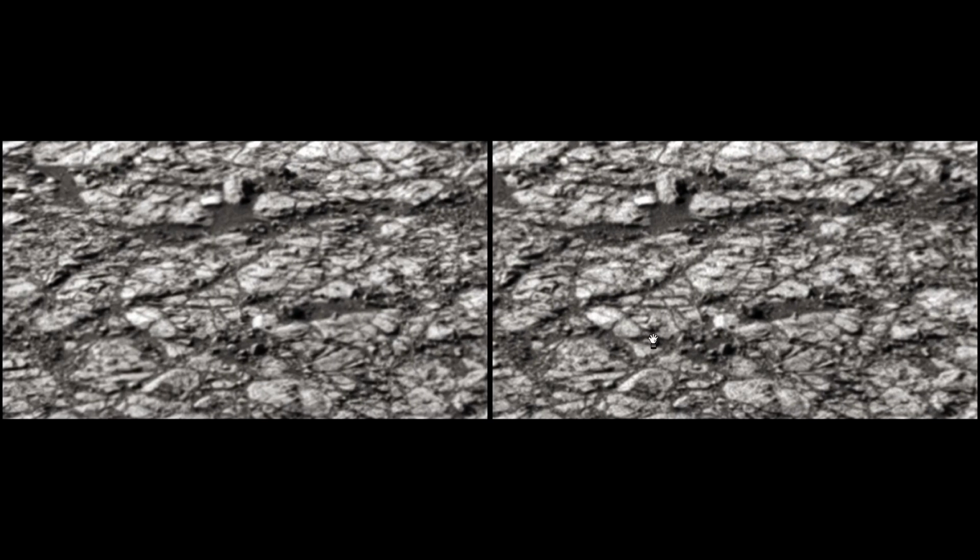Let's look at a darker version, shall we? There's that wee block, you can see it a bit better.